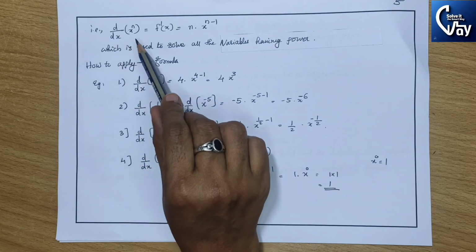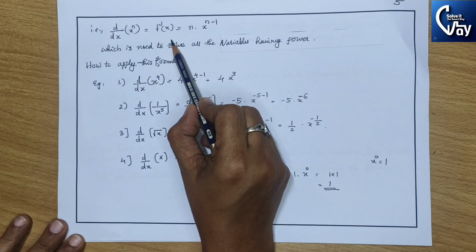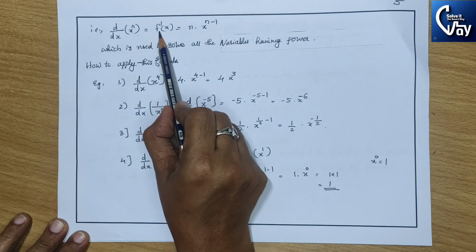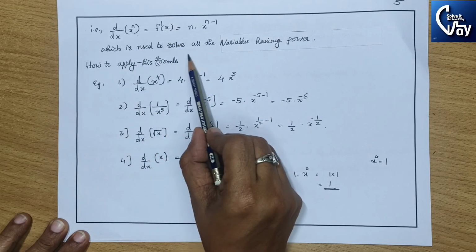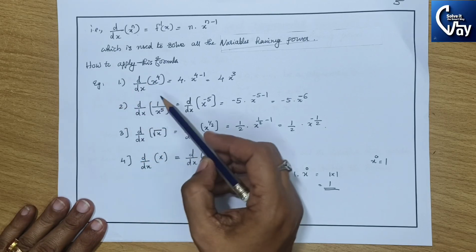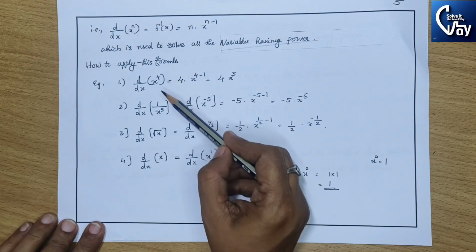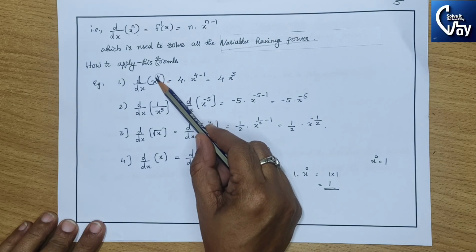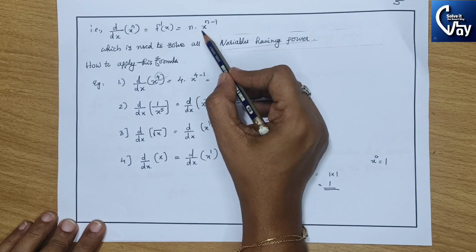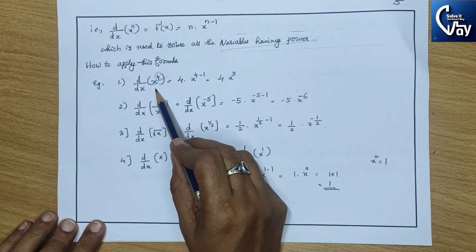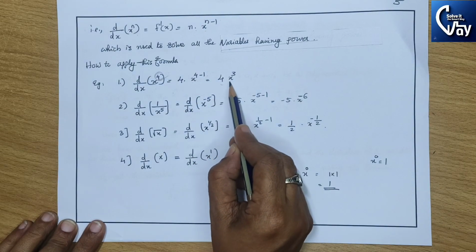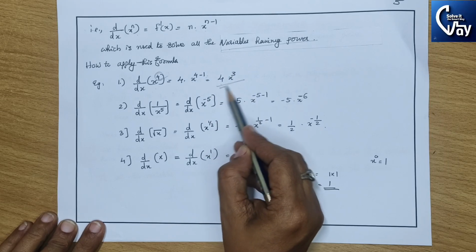That is d by dx of x raised to n equals f dash x equals n x raised to n minus 1. D by dx of x raised to n is the same as f dash x, which is used to solve all the variables having power. How to apply this formula? Example 1, d by dx of x raised to 4 equals, here n equals 4. What is d by dx of x raised to n? n x raised to n minus 1. Here d by dx of x raised to 4 equals 4x raised to 4 minus 1, that is 4x cube.